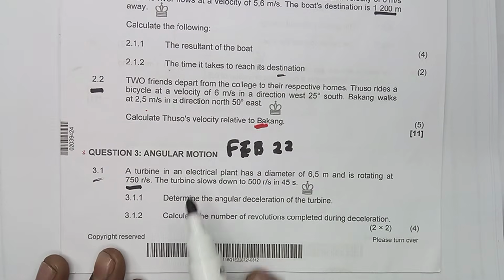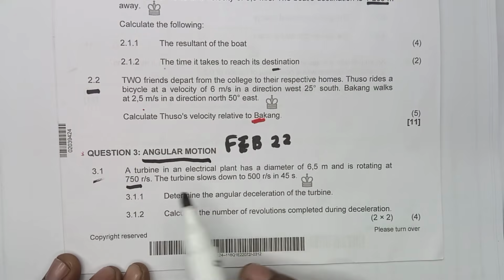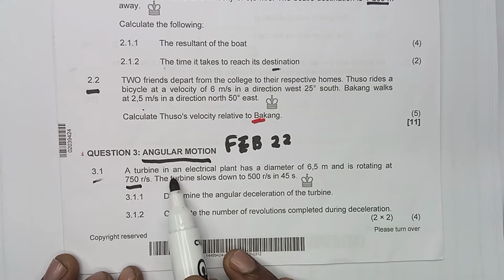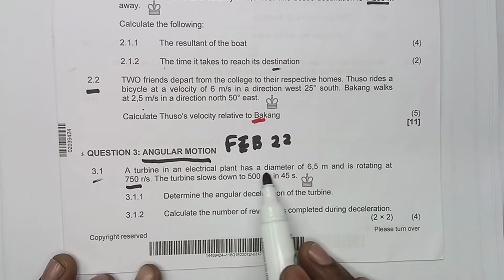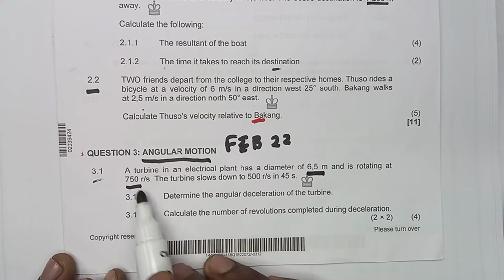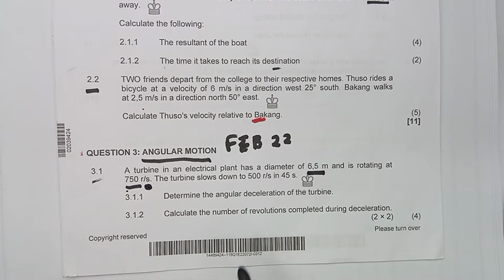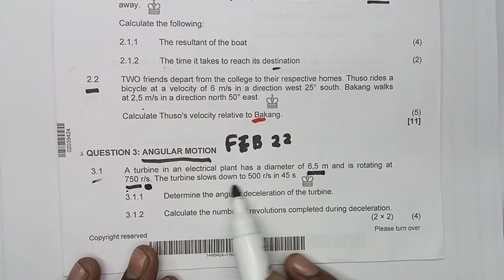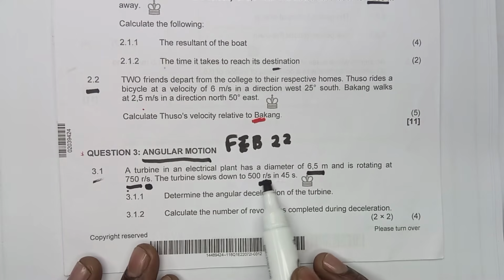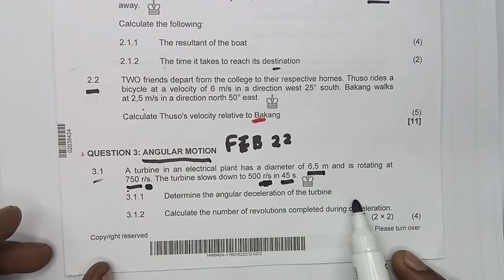So let us quickly rush through the question that you're given on question 3, that is angular motion. We are given that a turbine in an electrical plant has a diameter of 6.5 meters and is rotating at 750 revs per second. Take note guys, this is in revs per second. The turbine slows down to 500 revs per second again in 45 seconds. So the question is to determine the angular deceleration of the turbine.